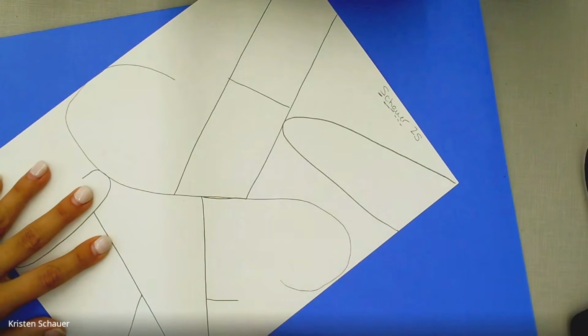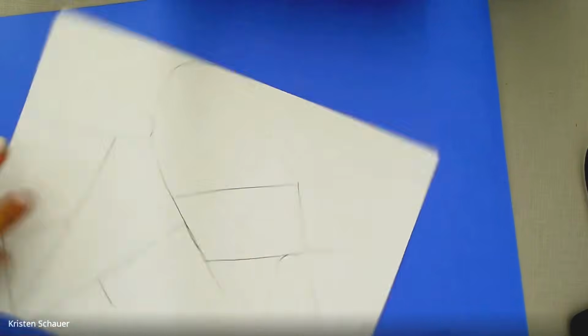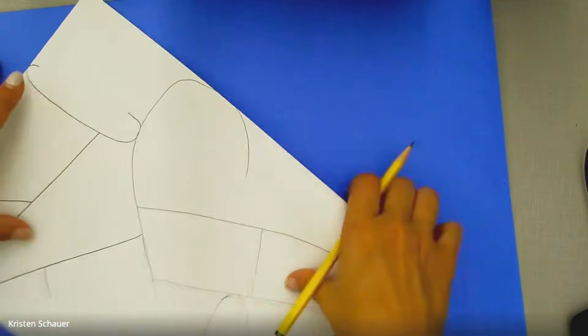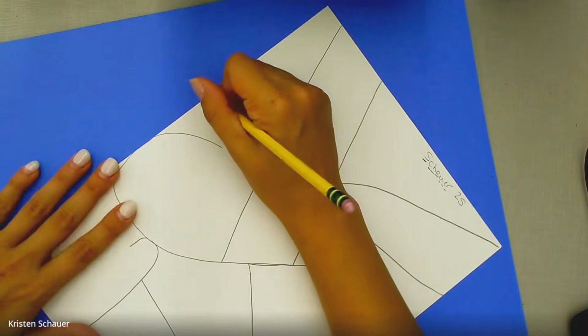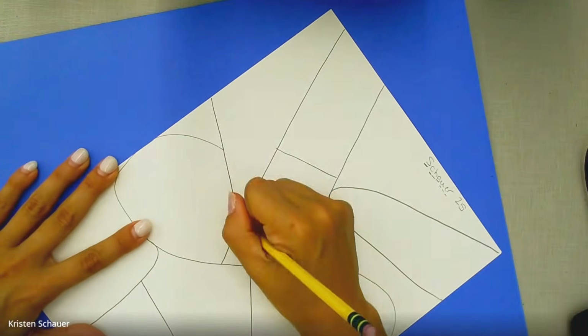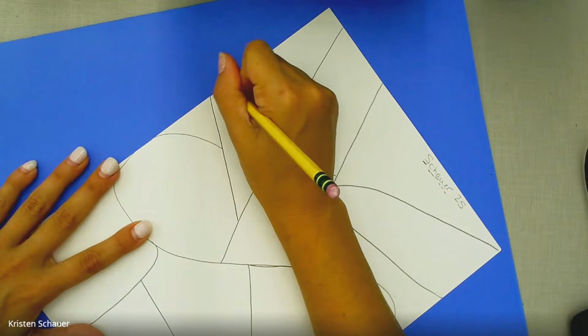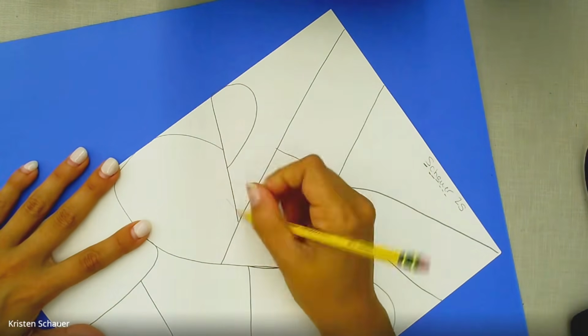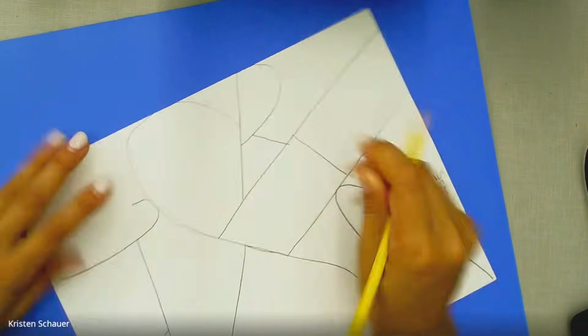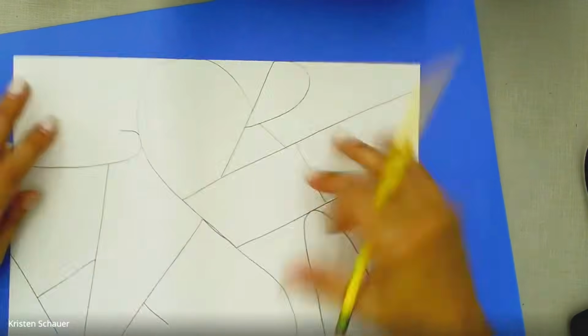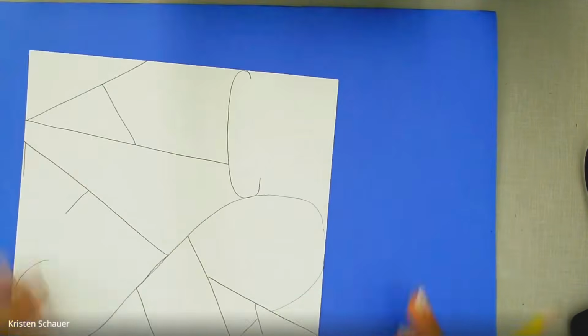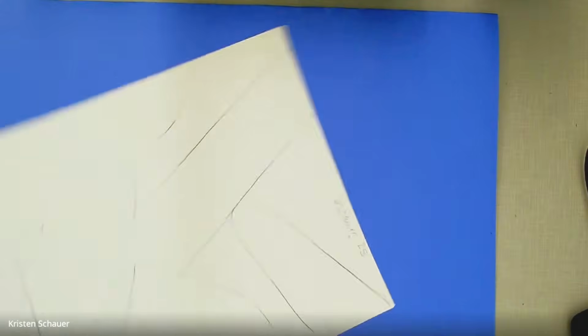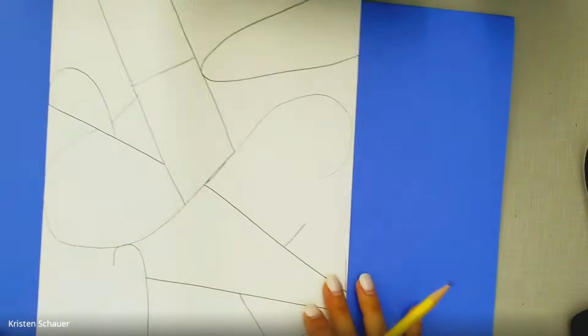Wherever there's a giant empty spot is where I'm going to put my last letter. This spot over here looks good. Oops. Erase my mistake. And there you have an abstract name design. You can turn it any which way and find out which way you like it best.